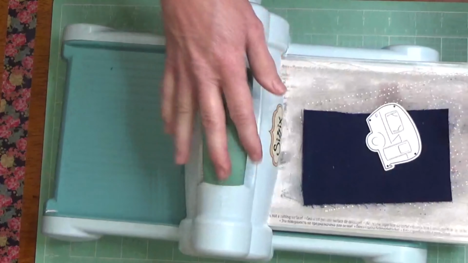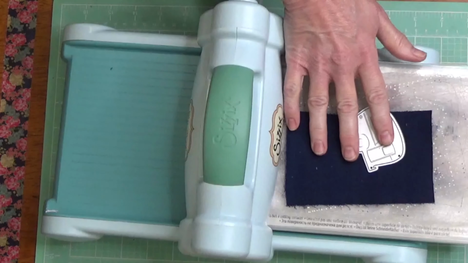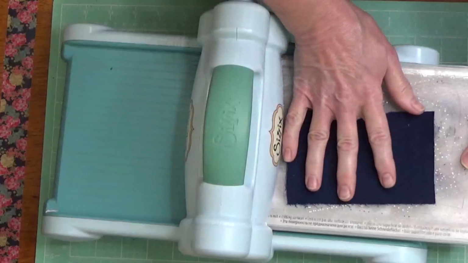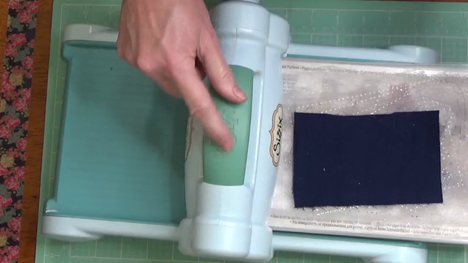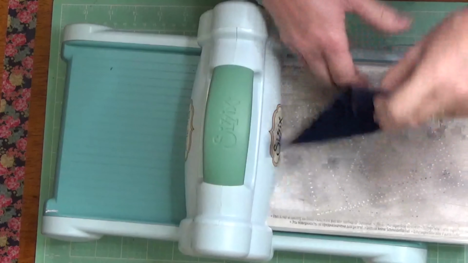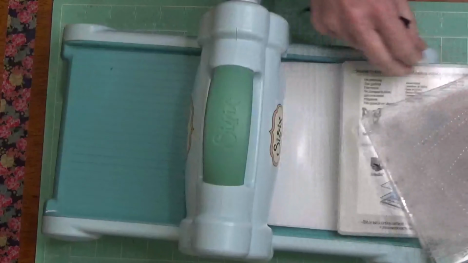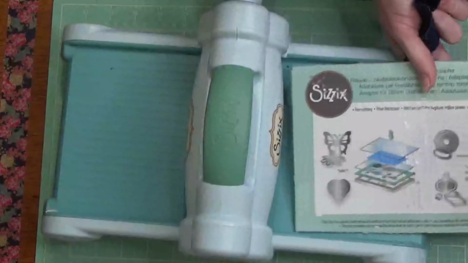Now let's get down to the table and to the card. All right, so got my Big Shot right here on the table and I'm making a sandwich. If you're not familiar with how a die cut machine works, it has multiple layers of different things and you want different thicknesses, right, for whatever you're cutting.